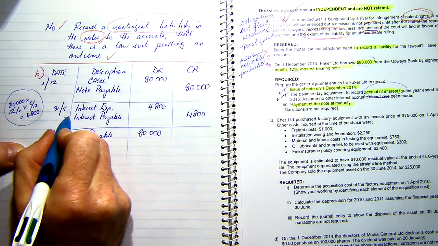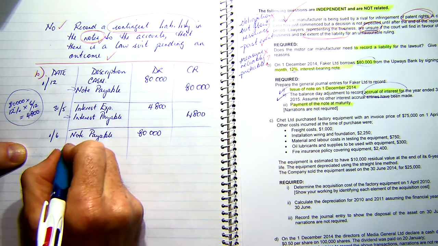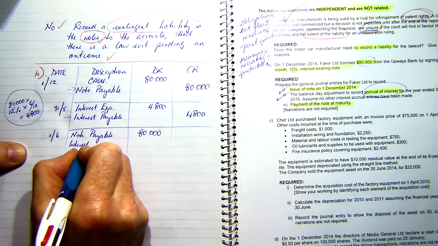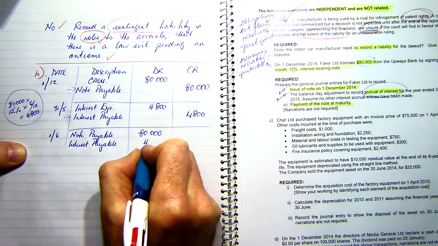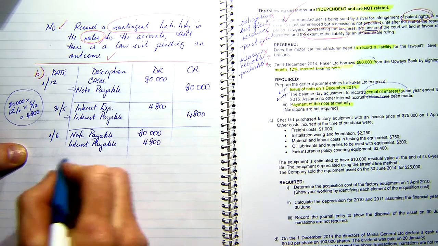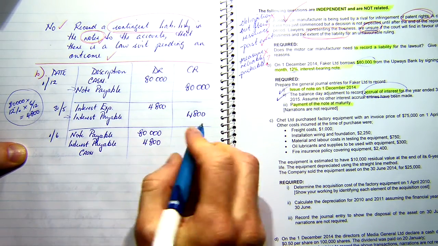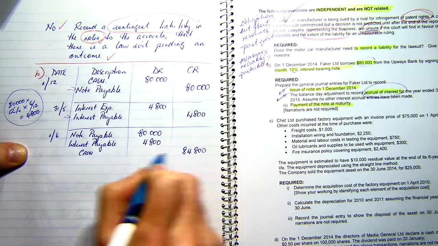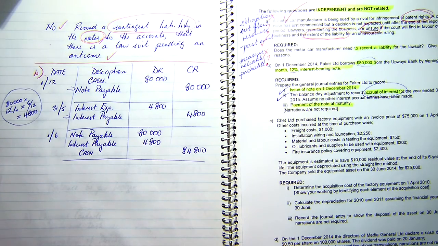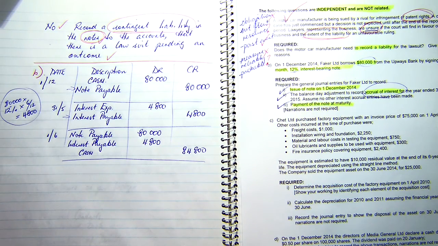And I'm going to be reversing this interest payable of 4,800 because they're no longer going to be liabilities to me. And then what's actually going to happen is my cash is going to reduce as well, and that'll be for 84,800. And that then records my payment of my note.